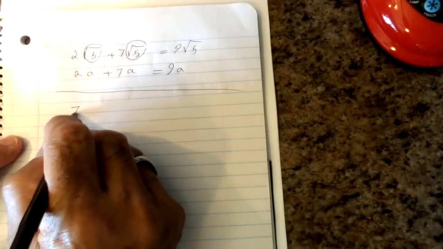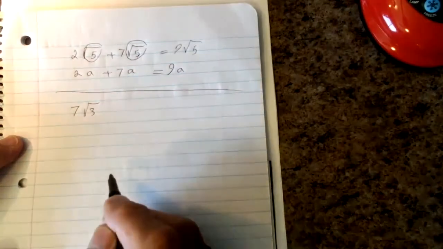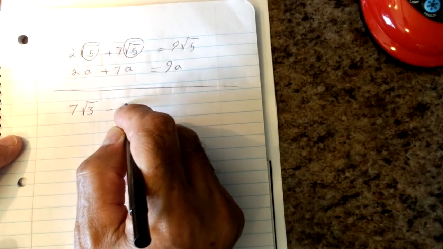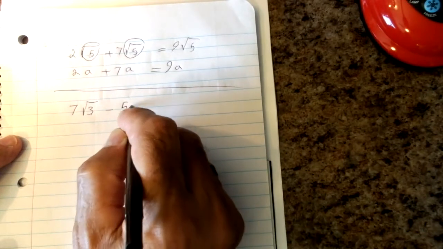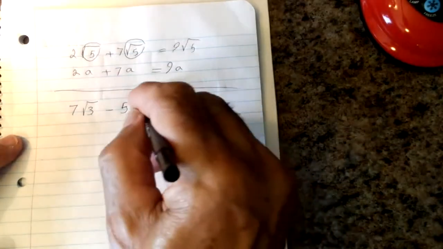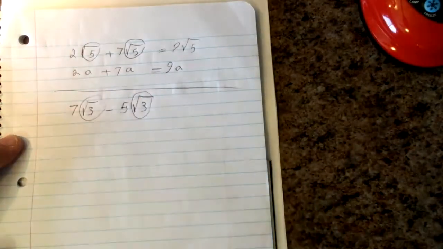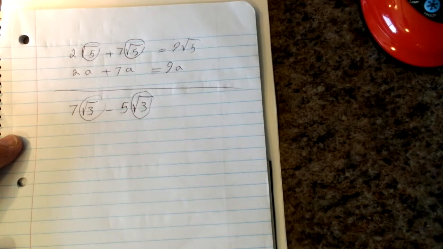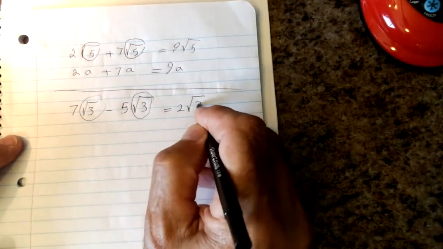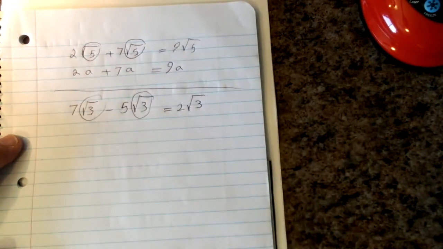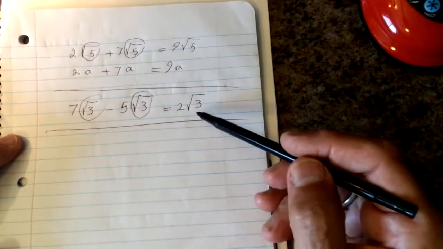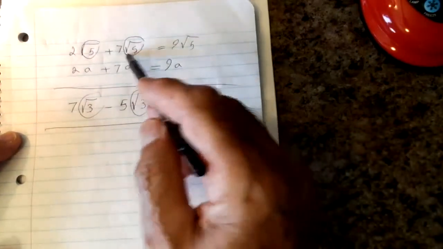Let's say you have 7 radical 3 and you have 5 radical 3. You want to subtract these two. As long as the radical parts are identical, you could subtract. So that would be 2 radical 3. So for addition and subtraction of radicals, again, you want to make sure that these are identical.